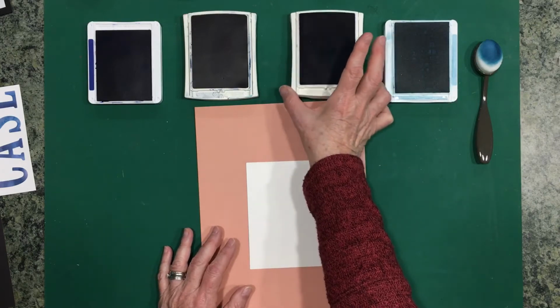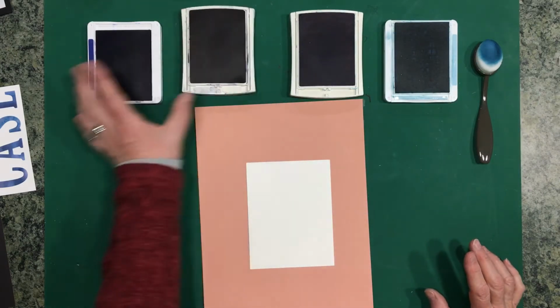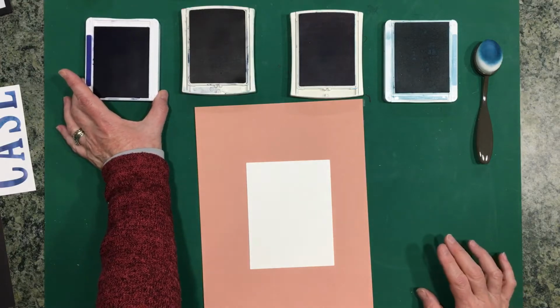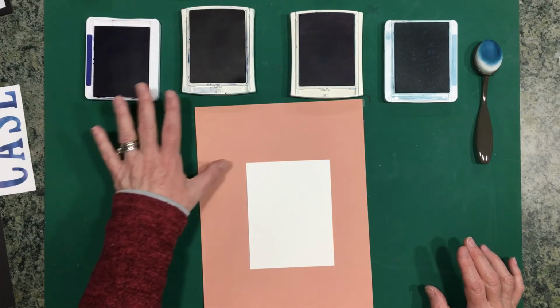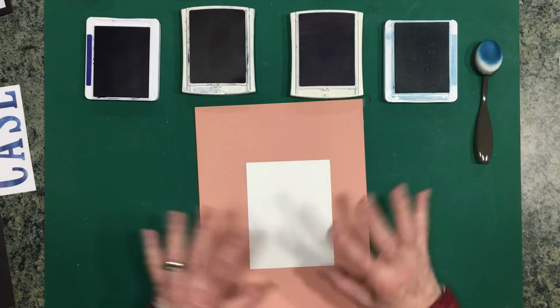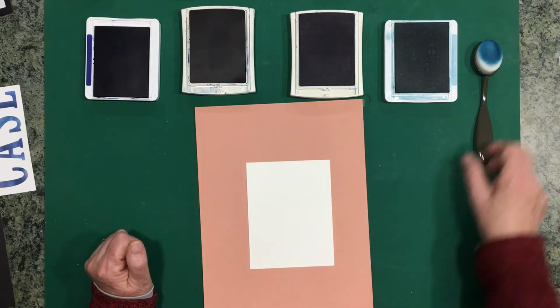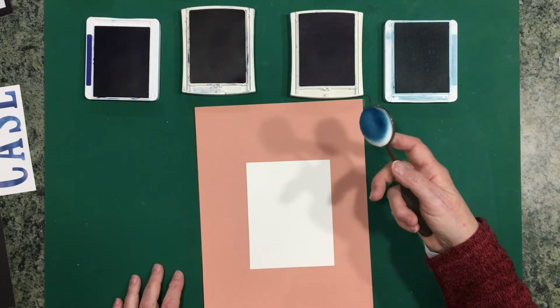This is Pacific Point. This is Night of Navy, and then Starry Sky, one of our new in colors. It's blue, but it's a very purpley blue. Those were the 4 colors I wanted to blend together. Now, the technique for using a blending brush is very, very simple.